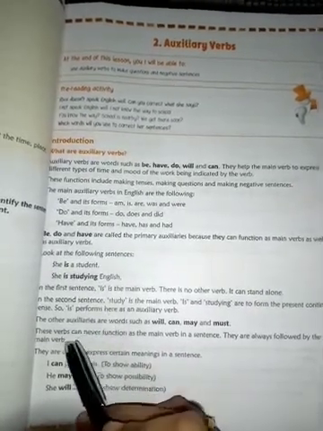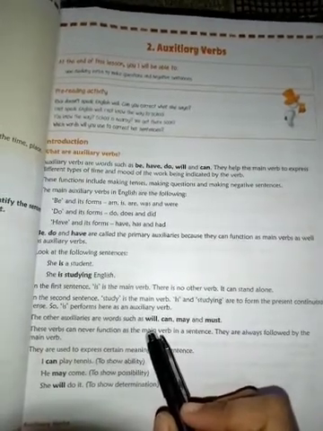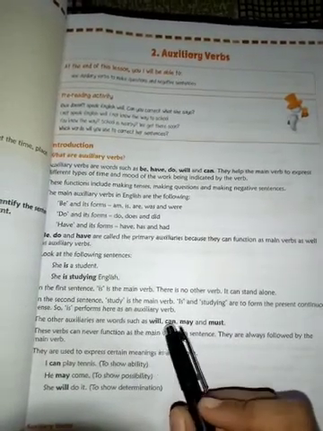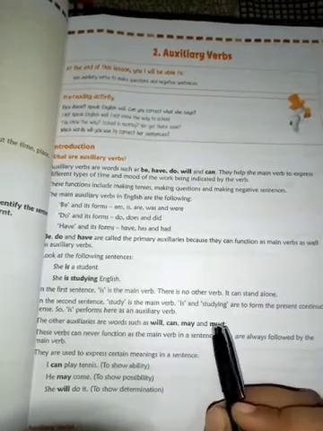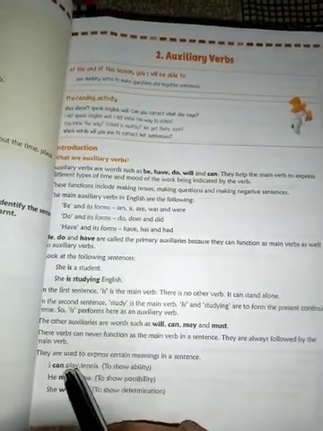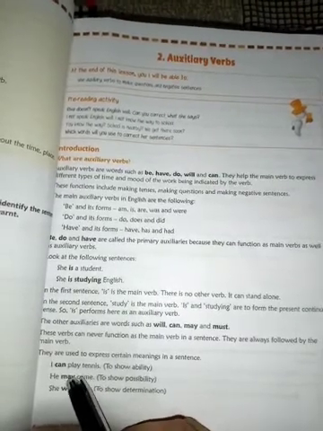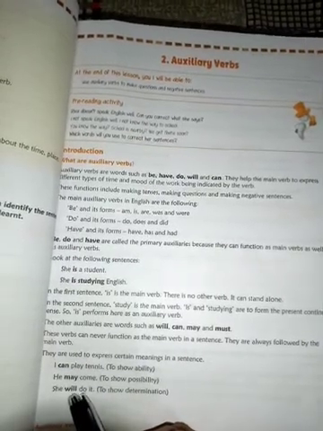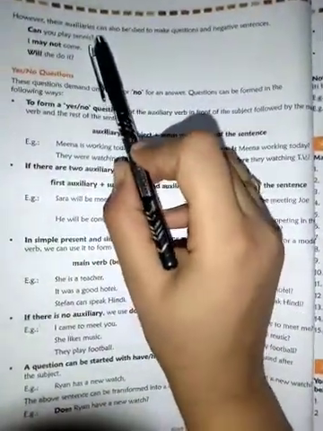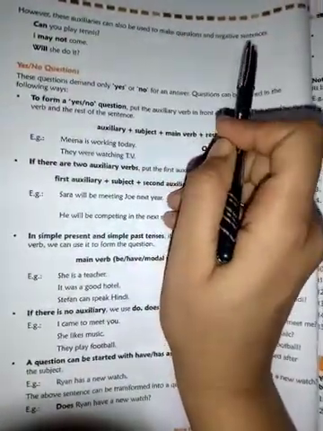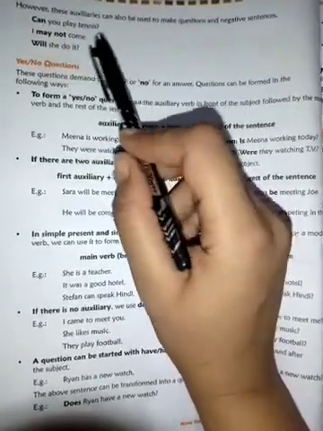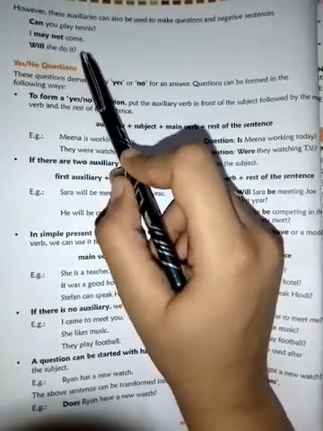Okay, students, there are some words which can only work as an auxiliary verb and cannot work as a main verb, like will, can, may and must. I can play tennis. Can, helping verb; play, main verb. He may come. May, helping verb; come, main verb. She will do. Will, helping verb, and do, main verb. Students, however, these auxiliaries can be used to make questions and negative sentences, like: Can you play tennis? I may not come. And: Will she do it?